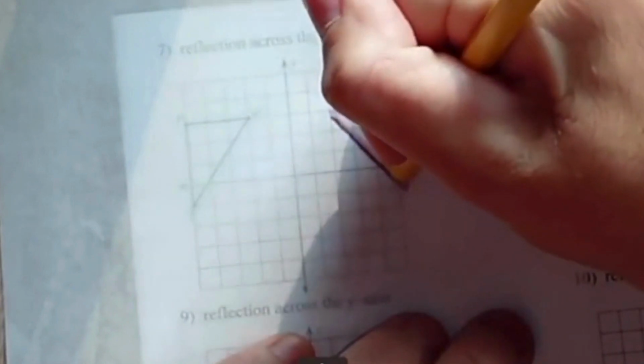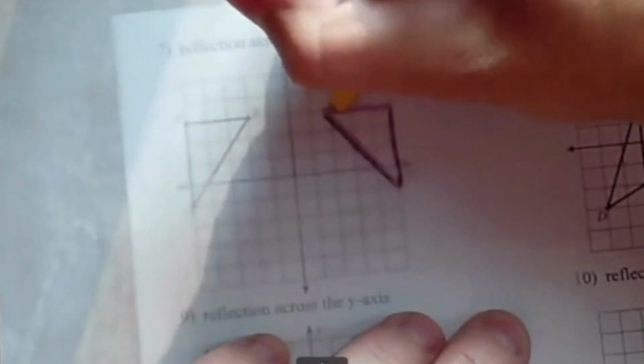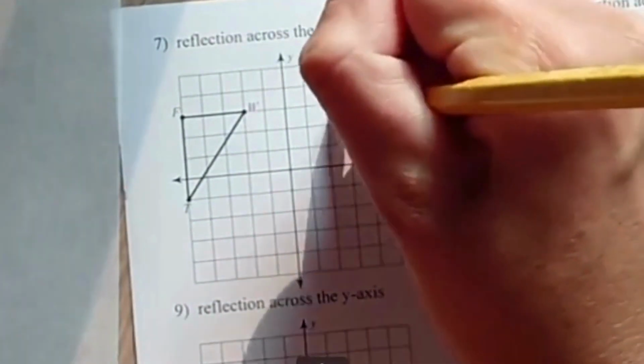And this paper, you can go ahead and put an imprint through it, or they could have had the triangle there in the first place and they can just flip and check, reflect over the axis and check.